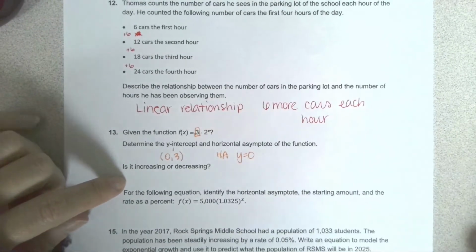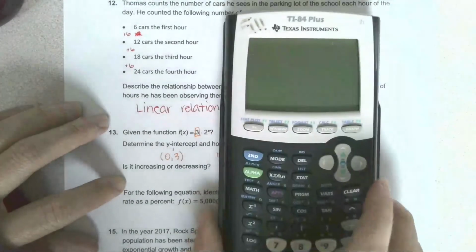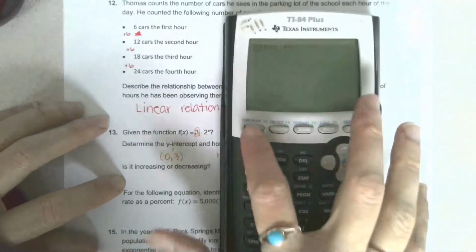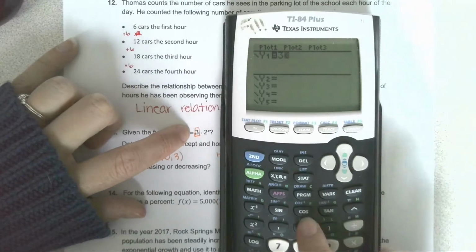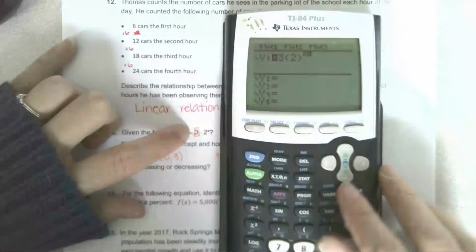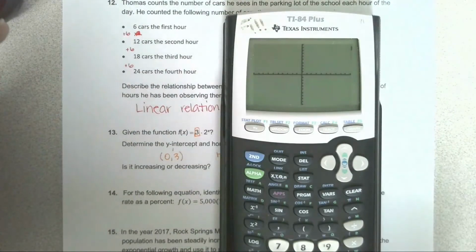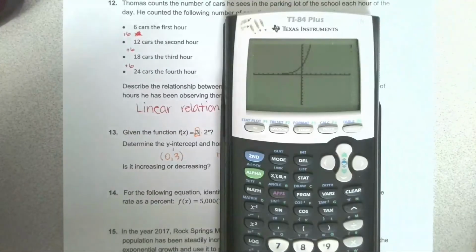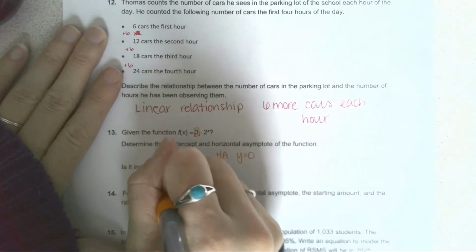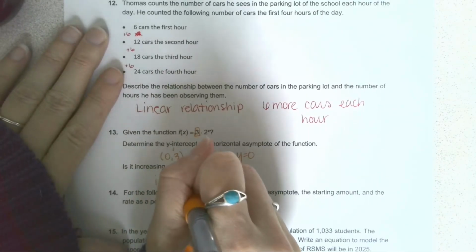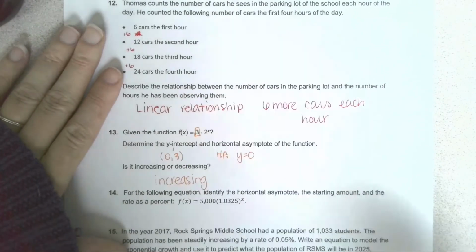If you're ever not sure about these problems, you can just go to your calculator, hit the y equals button, graph that function 3 times 2 to the x, and see what's happening. So that is quite obviously increasing. So this is increasing here. You have your calculator, please use it.